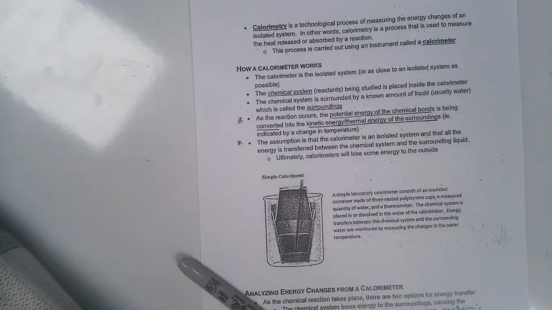Okay, so calorimetry is an actual physical way of measuring the amount of energy change in an isolated system. It's a process that's used to measure the heat released or the heat absorbed by the reaction, and it's carried out in a calorimeter. Now, how this works is it needs to be an isolated system. So if you remember, in an isolated system, neither energy nor matter can leave. And in the real world, we need to get as close to an isolated system as possible.